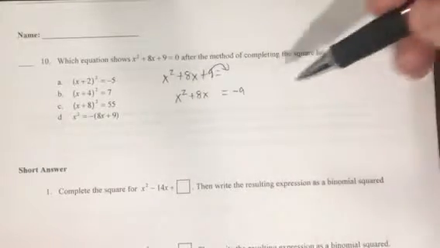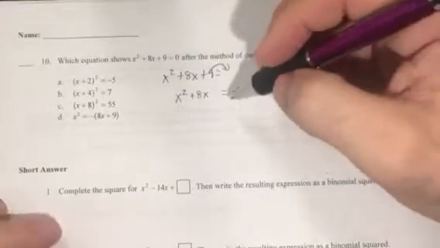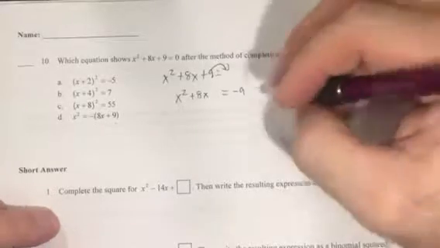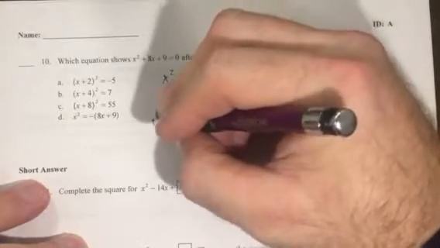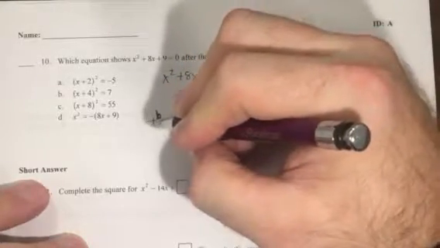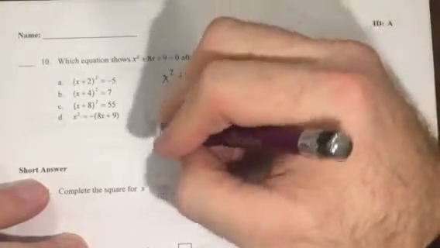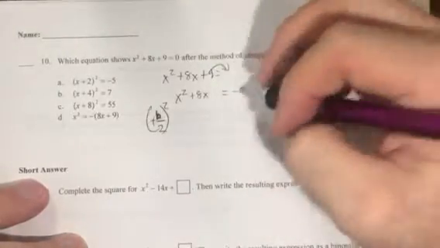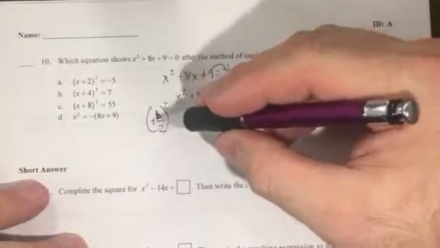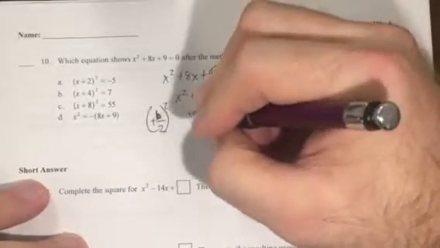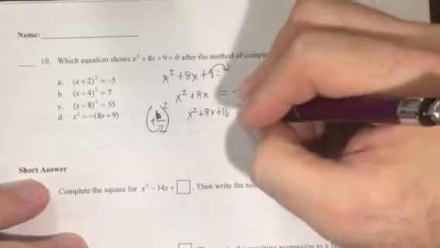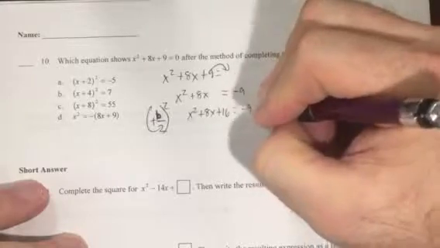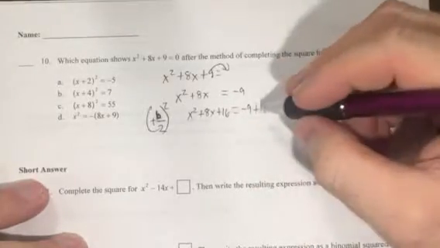What is A? A is 1, right? So does anything change? Nope. Next one: add B over 2 to both sides. B over 2 is 4. 4 squared is 16. So I have x squared plus 8x plus 16 equals -9 plus 16, which gives me 7.